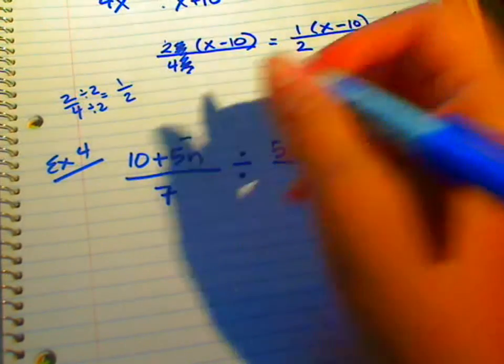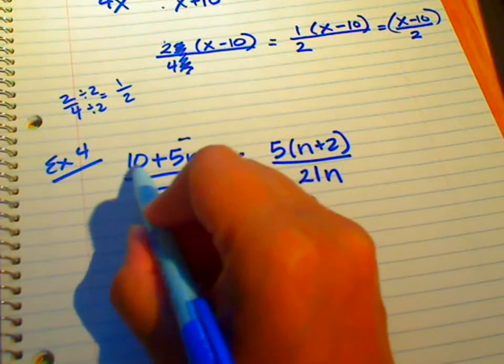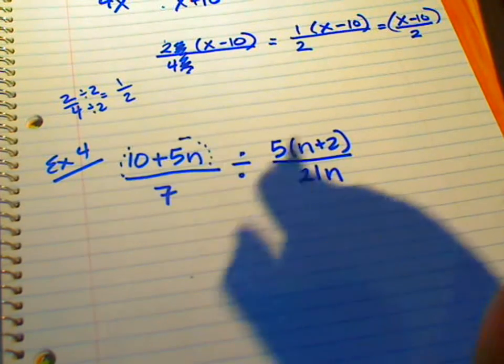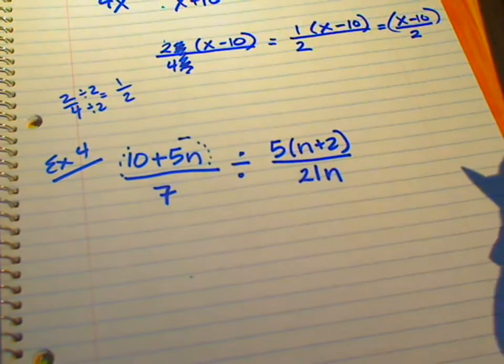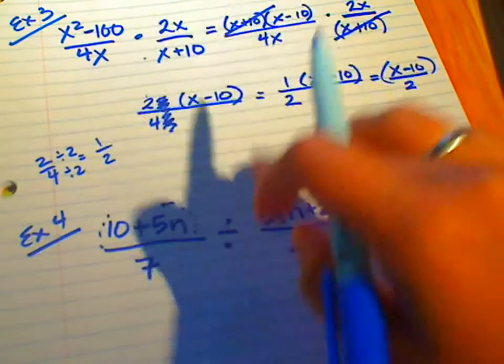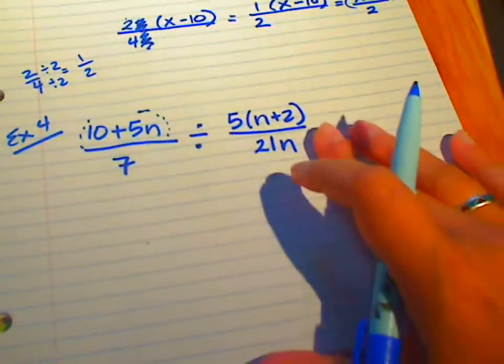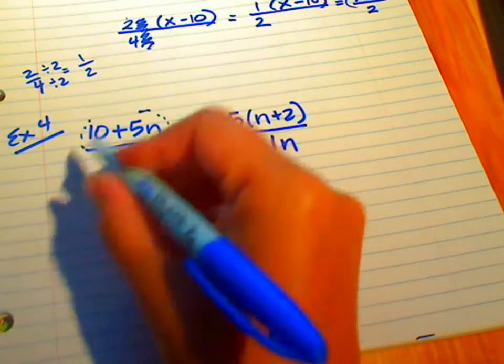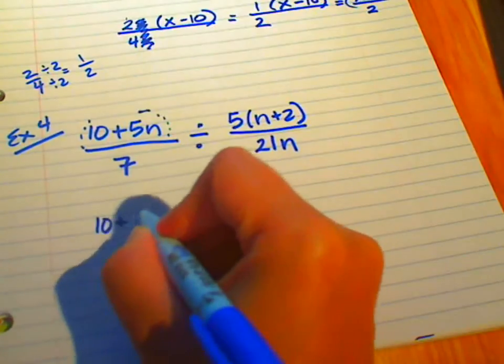Alright, the first thing to be aware of, there's a plus sign here, so I cannot split these up. I could keep them together in parentheses if that's more comfortable for you. Now, to make things easier and to make it more like a multiplying problem, I don't want to do division. That's a lot longer. So what happens is I keep the first fraction exactly like it is.